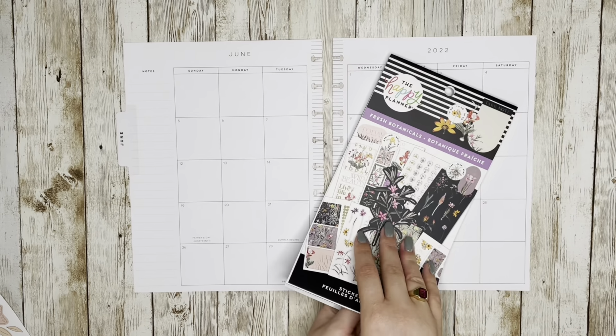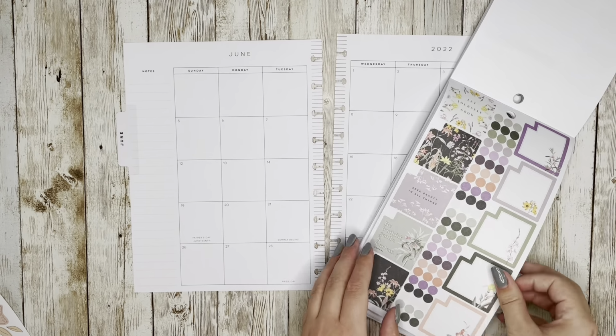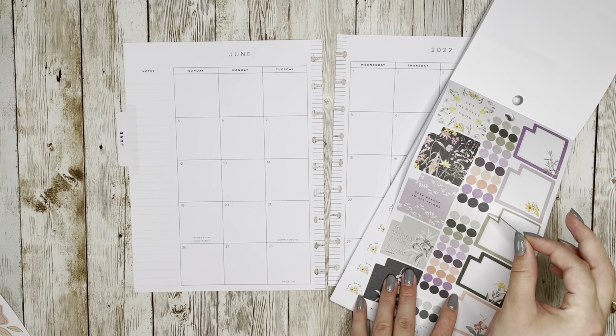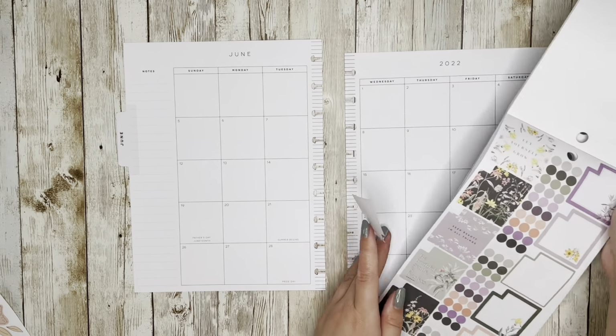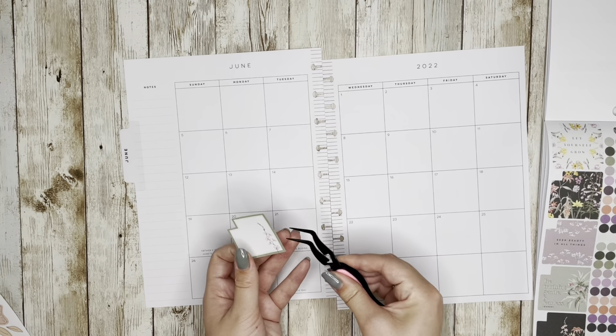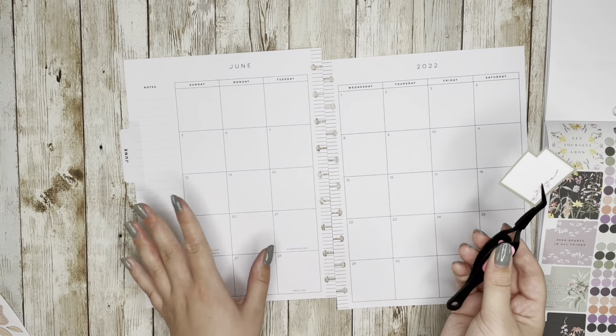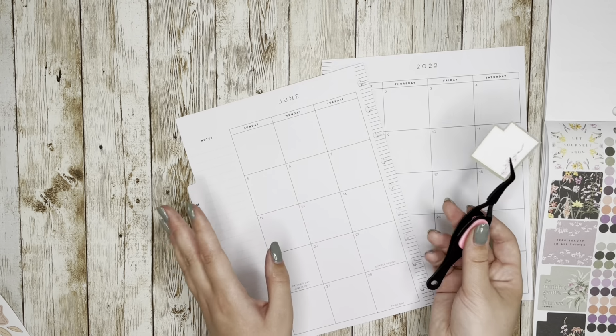I flipped through the Fresh Botanicals book to find the monthly boxes because I'm going to need one of these to mark my release date for the month. And I'm hoping that this month is actually going to be more stickers than last month. Last month was a smaller release just because finals week got in the way. But I'm hoping June is going to be a bigger sticker release because I have a lot of time now that I'm on summer vacation.